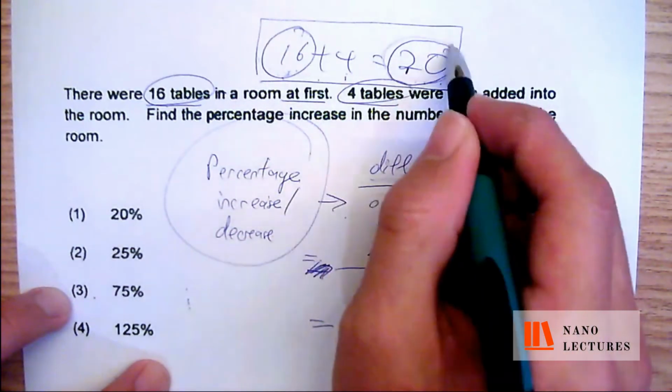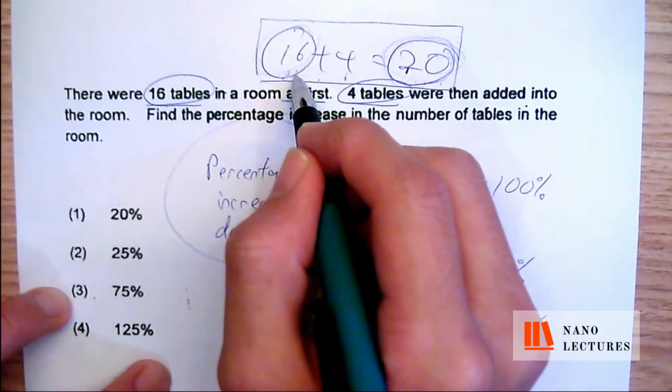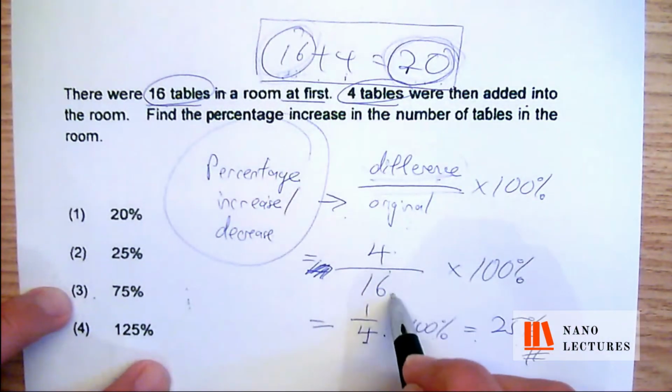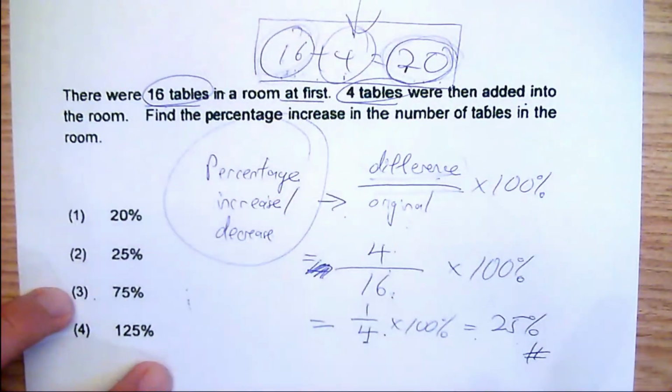The number at the end will be the after, the number before will be the original. And this is the original, therefore you find the original over here, and the difference is a number in between. Okay, use this formula. Done.